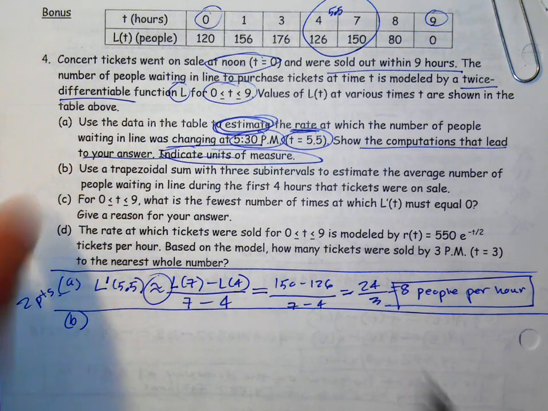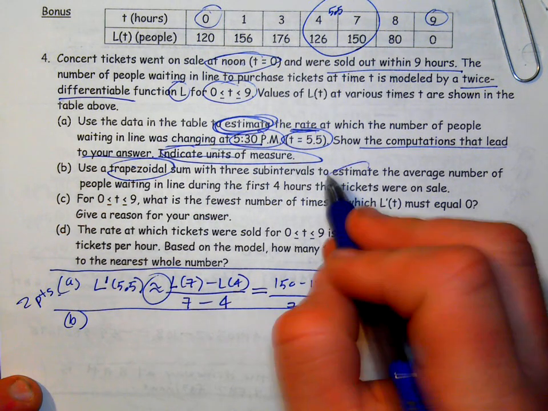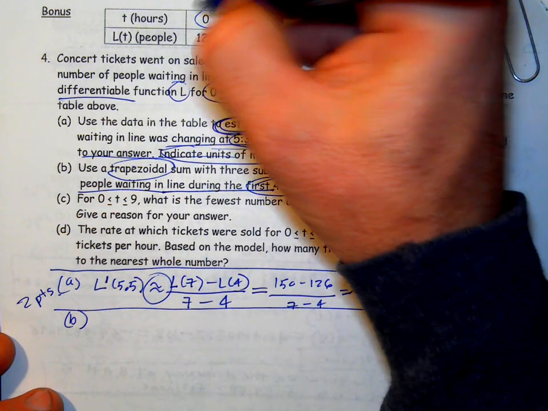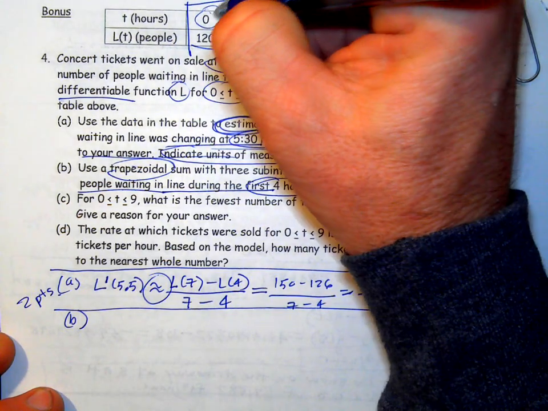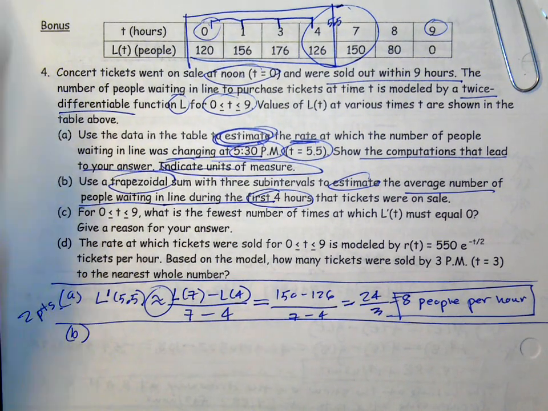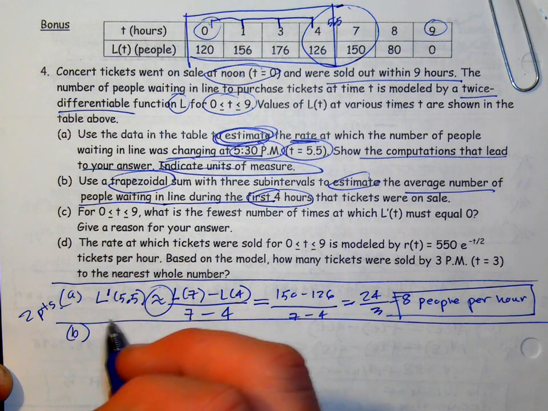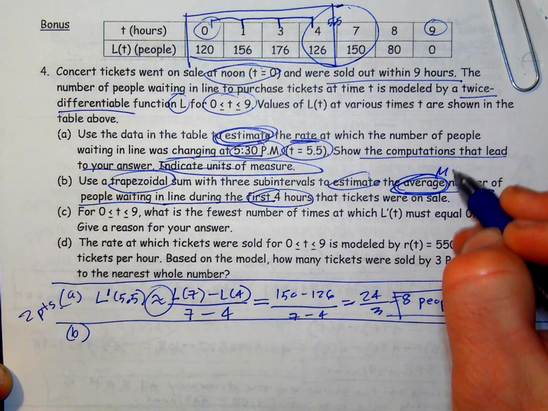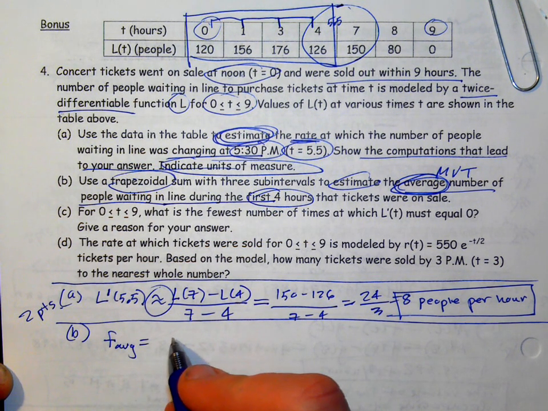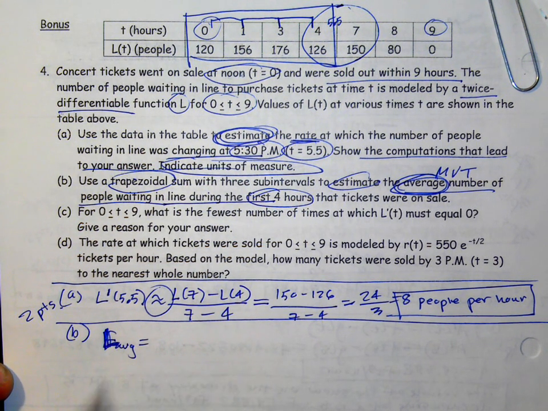B, use trapezoidal sum with 3 subintervals to estimate the average number of people waiting in line for the first 4 hours. So we're only using this chunk of the table for this. 3 subintervals. Okay. And we're going to use trapezoids to help us find the average number of people. So this is average. That's mean value theorem. So f average is, in this case, L average. And that we're not taking the average of the derivative.